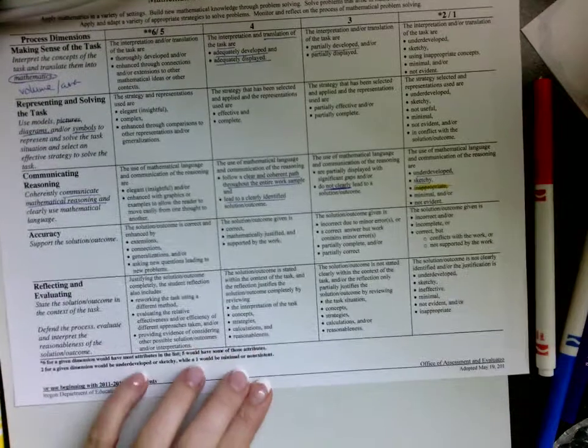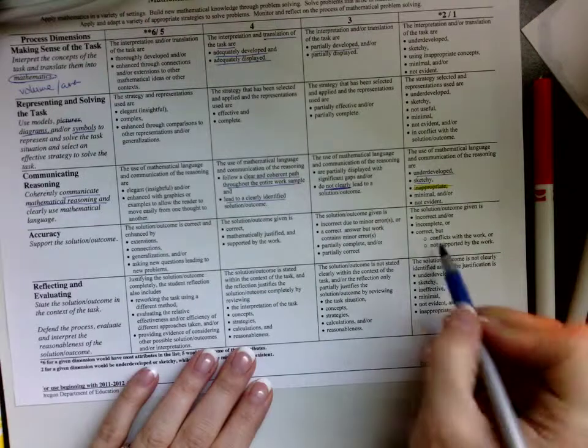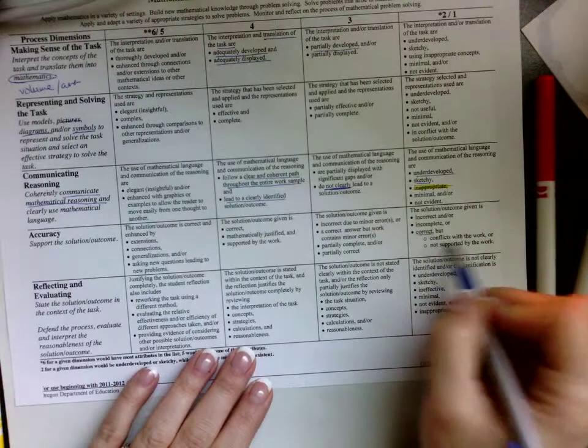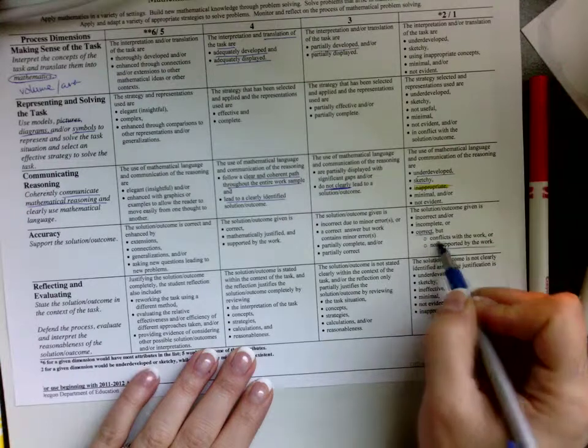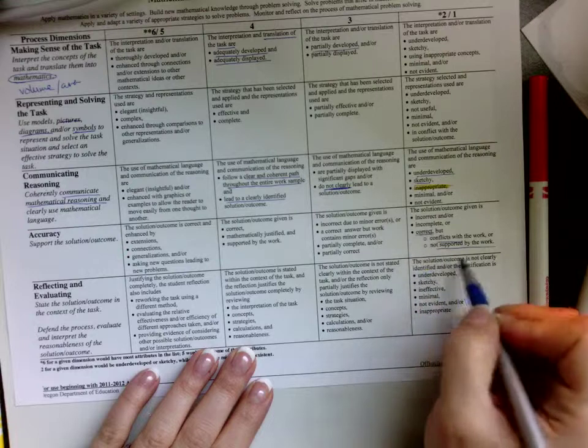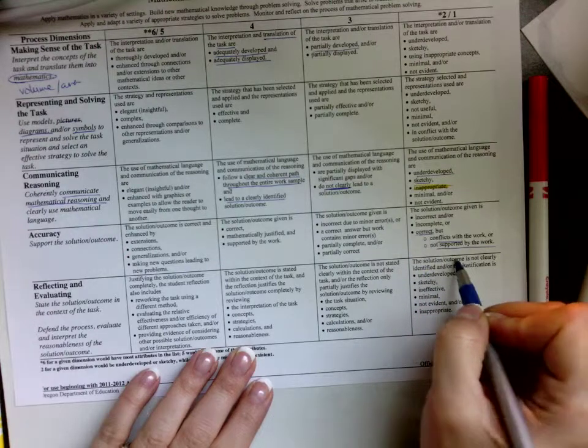Finally, accuracy is supporting the solution. So you have to have the work that goes with the answer. If you have the correct answer, but you don't have work that supports it, or your work isn't correct, but your answer's correct, you'll get a 2. Okay?